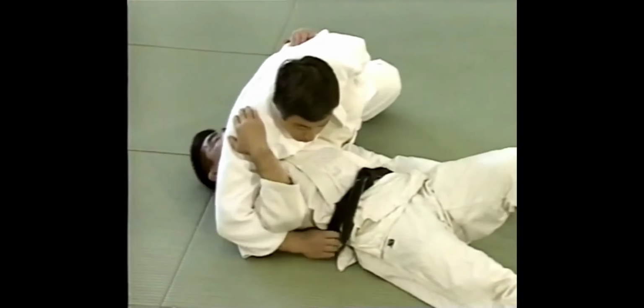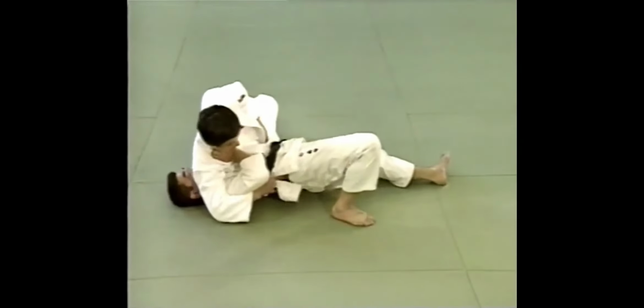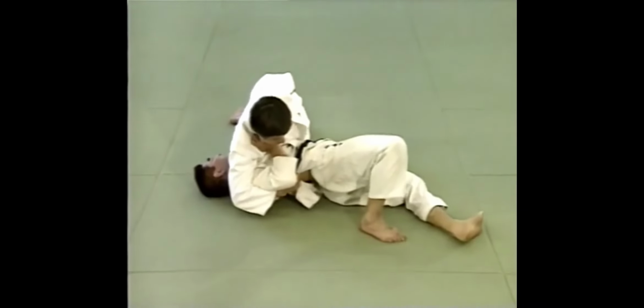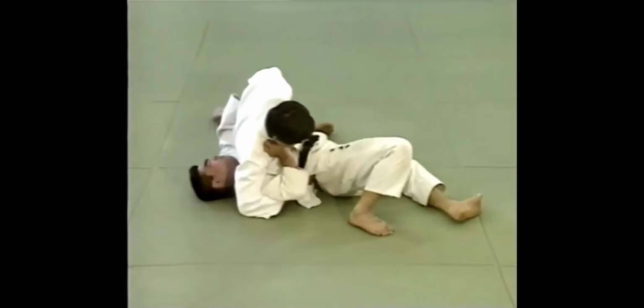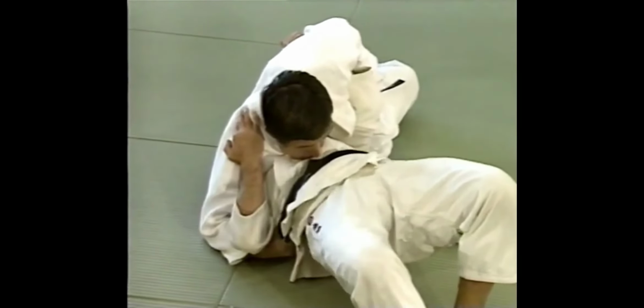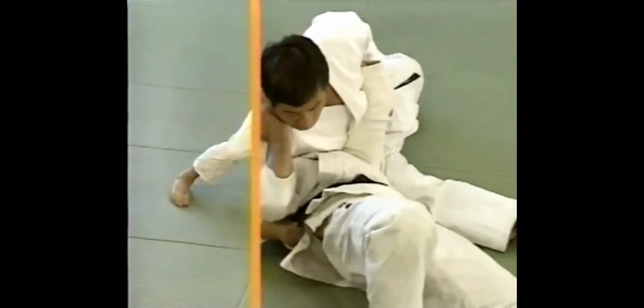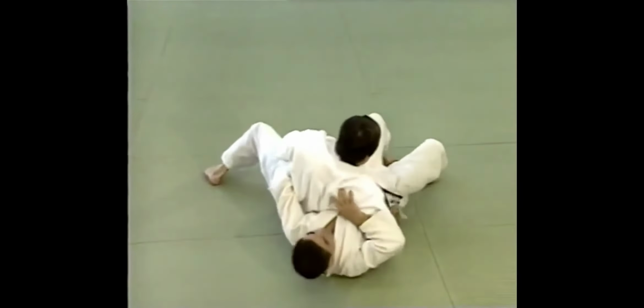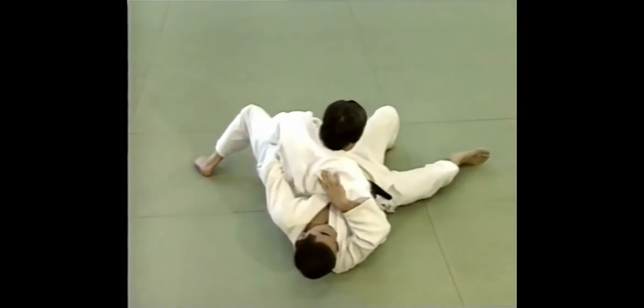You can also slip your right hand underneath his right shoulder to apply an arm lock. This technique is often used to lead into Kuzure Kesagatame.